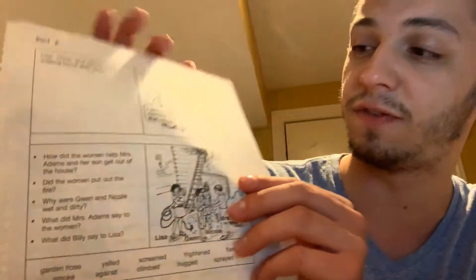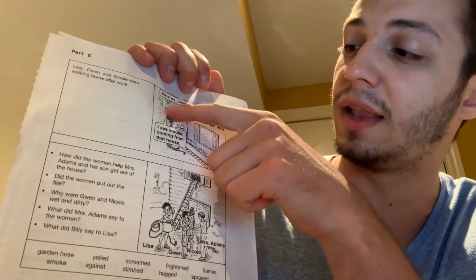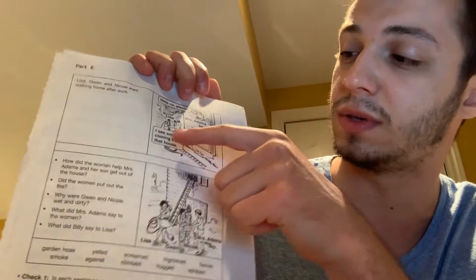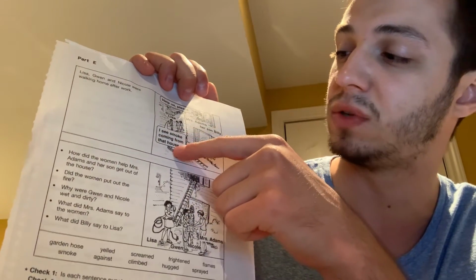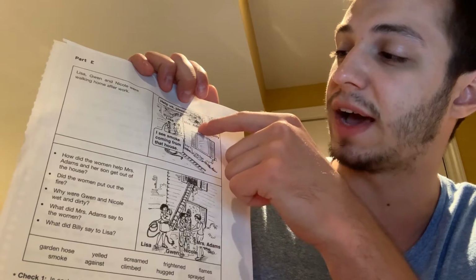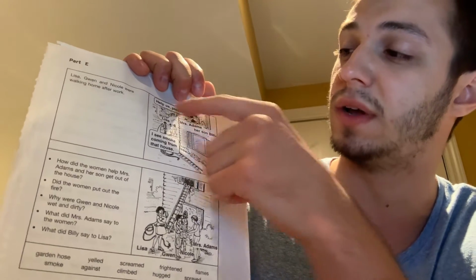Right, so if you look in this first box, we can see that Lisa has some exact words: "I see smoke coming from that house." And then we can see that Mrs. Adams also has some exact words: "Help us, please." So make sure to include that in the first half of your story.